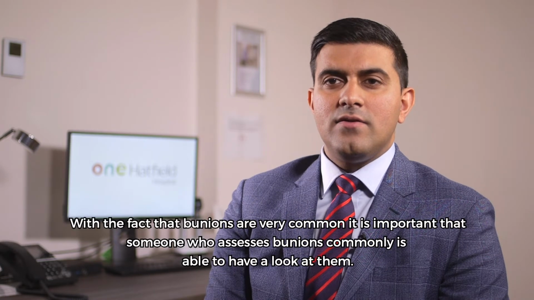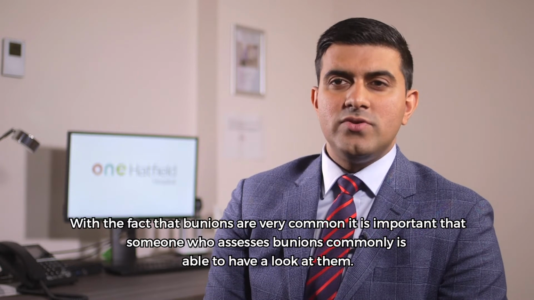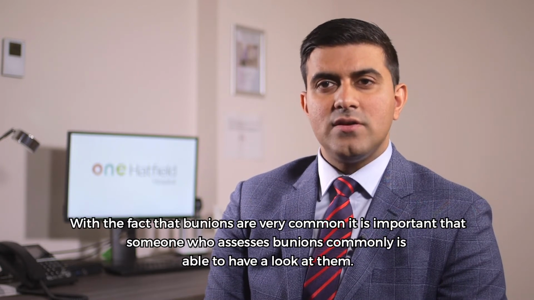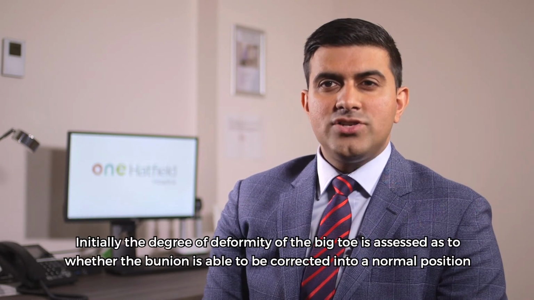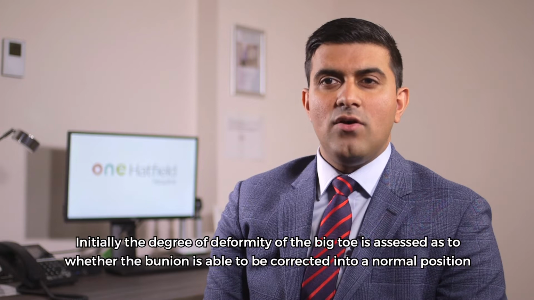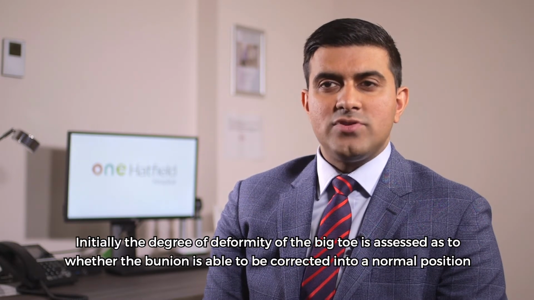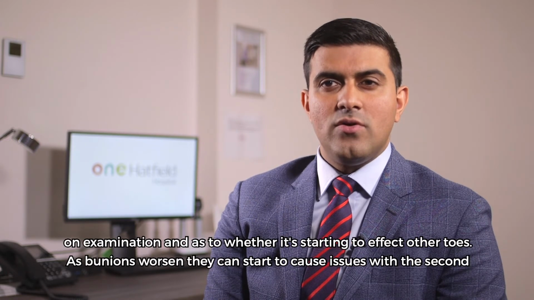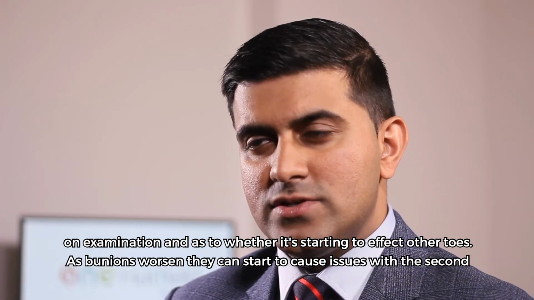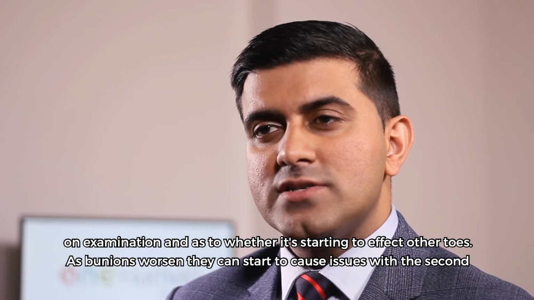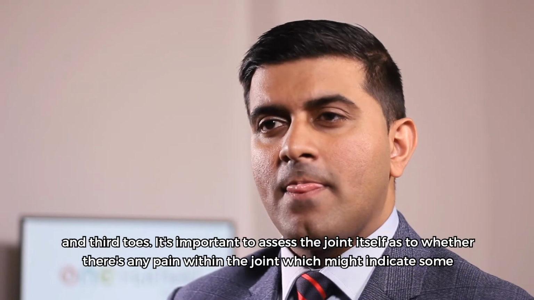With the fact that bunions are very common, it is important that someone who assesses bunions commonly is able to have a look at them. Initially, the degree of deformity of the big toe is assessed as to whether the bunion is able to be corrected into a normal position on examination, and as to whether it's starting to affect the other toes. As bunions worsen, they can start to cause issues with the second and third toes.